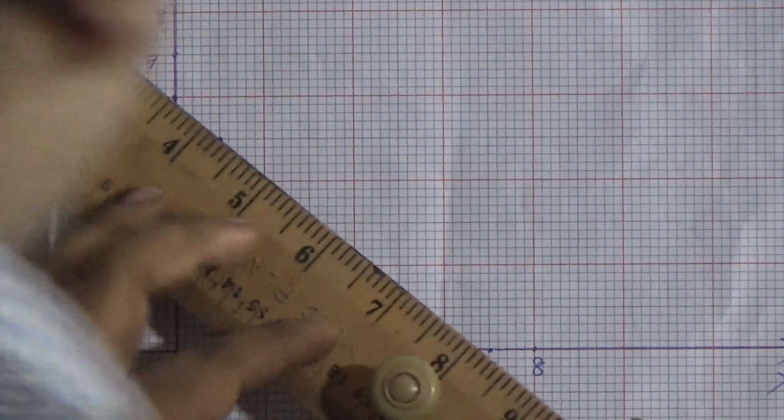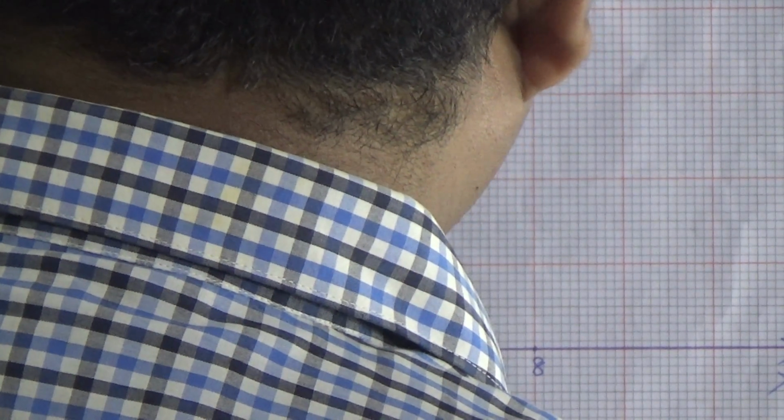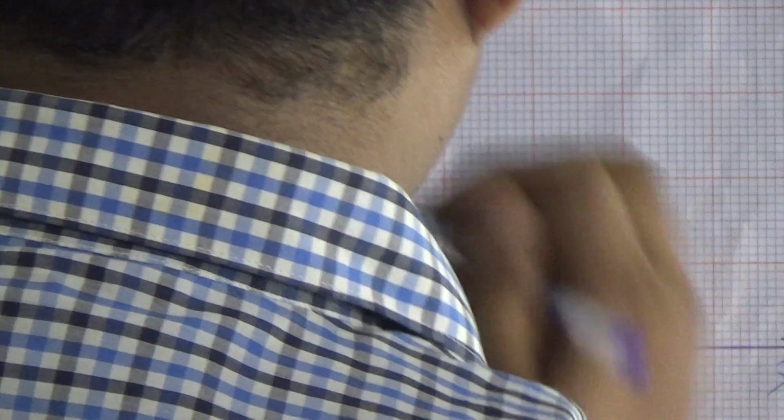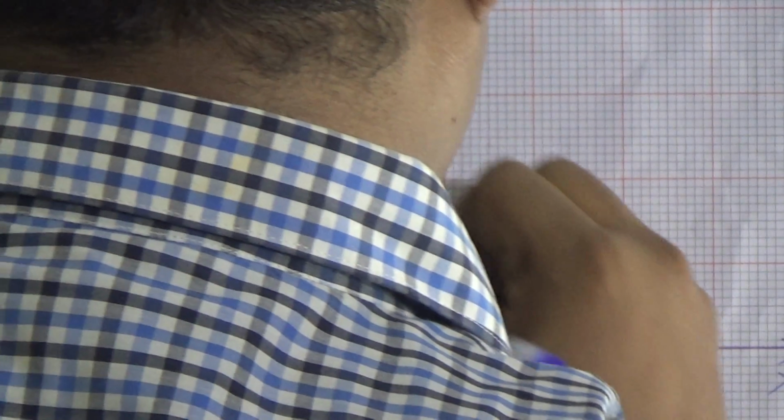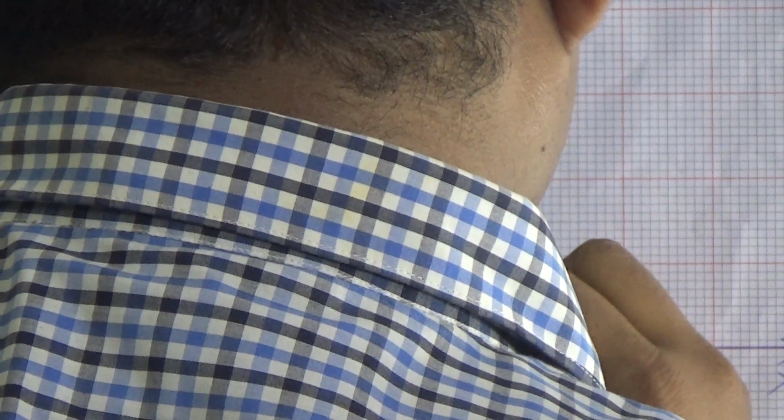So now we join and extend this line. When we join, then we get a line. After that we extend this line and we must give arrow marks.